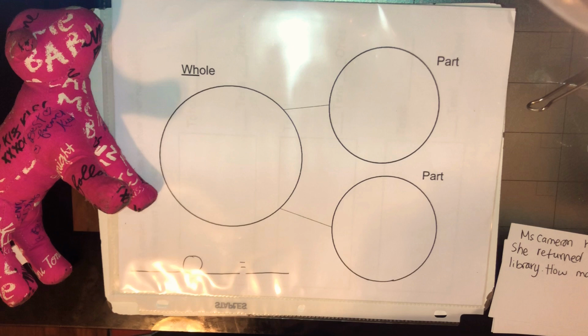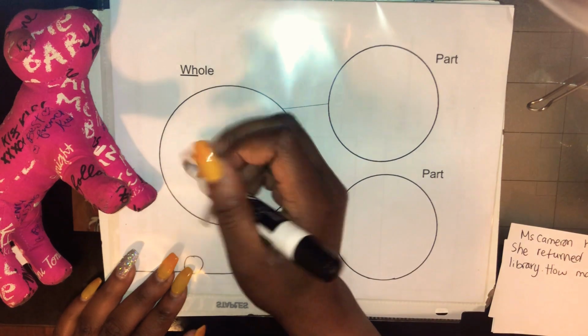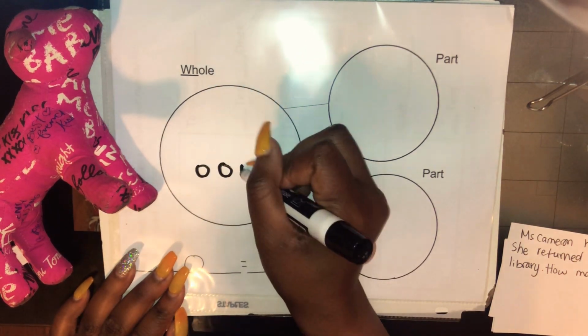So how can I show this? I could use my number bond to help me. I could use numbers in my number bond and a picture. So watch how I do this. Miss Cameron had 3 books. And then she returned 2. So how many did I start with? I started with 3. 1, 2, 3.